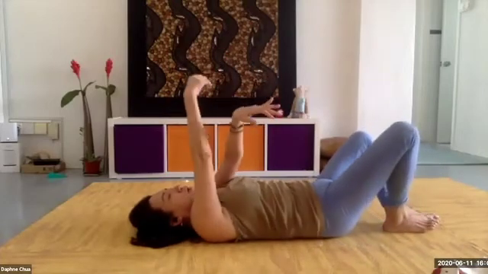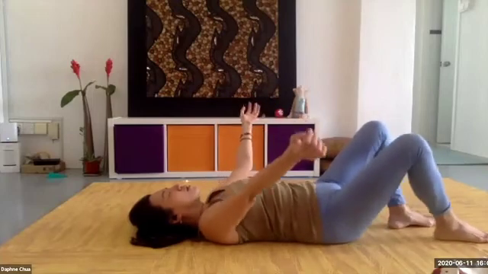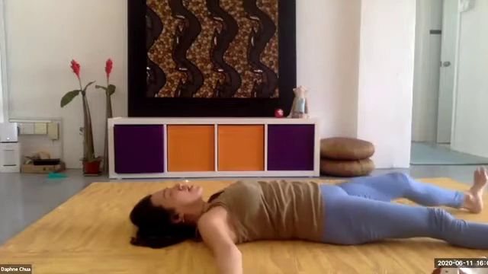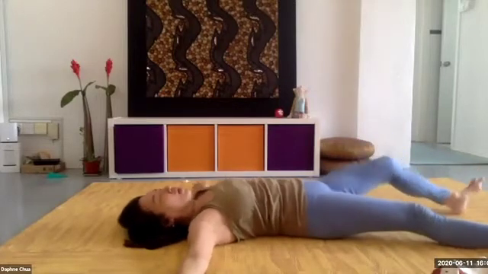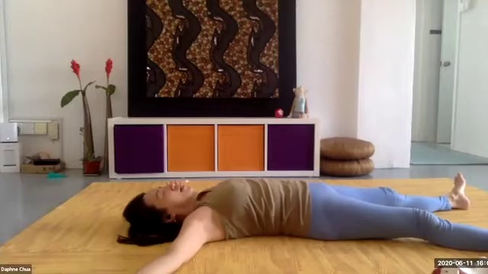And then slowly bringing the body back to stillness. Have the legs long again, arms by the side. Take the arms wide, legs long.